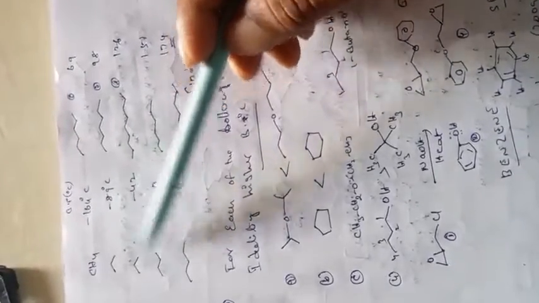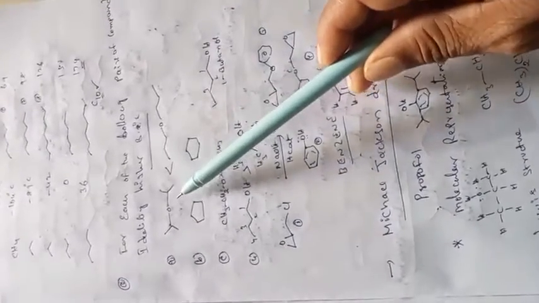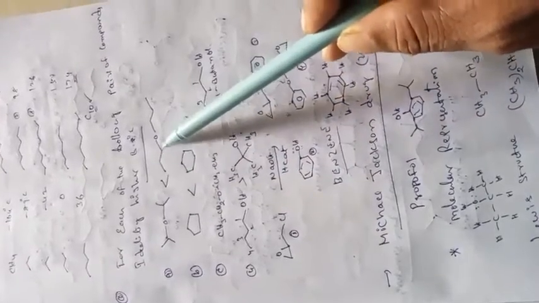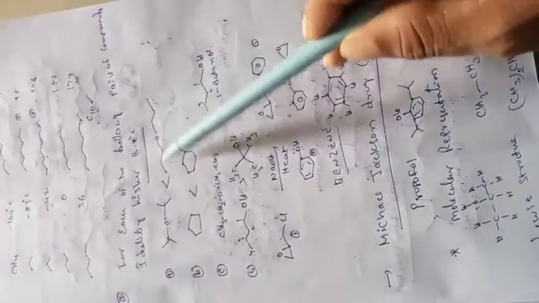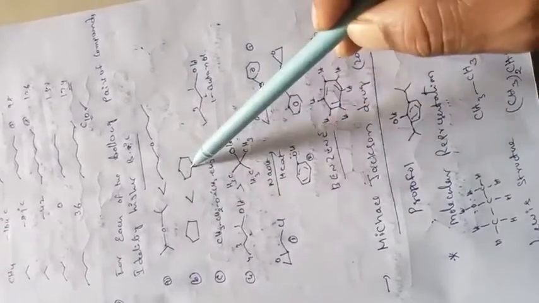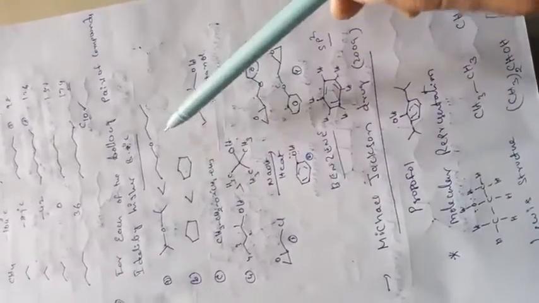So increasing the carbon chain length in a homologous series, the boiling points also increase. Compared to this, diisopropyl ether, because of the straight chain, ethers with a straight chain have higher boiling points; here there are 6 carbons and there 5 carbons, so 6 carbons has the higher boiling point.